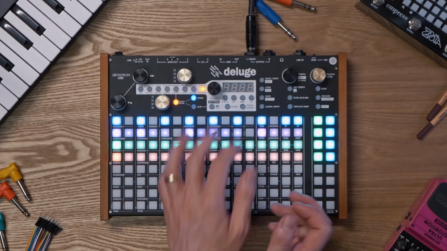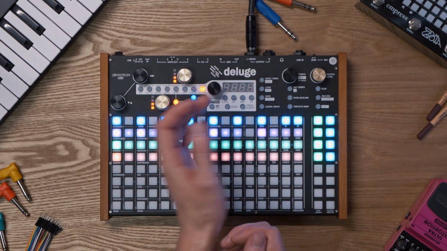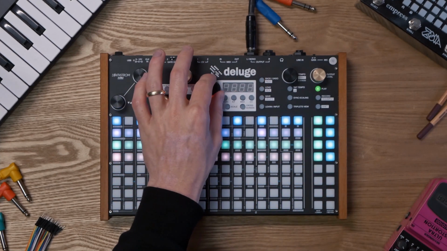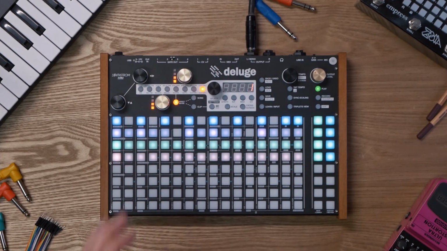Basically what I'm trying to get at is we could be playing away our first set. Everyone's jamming out, we're all having a really good time, but I want to cut to the next song in my set. So if I just press load and turn across and then press load, once this song finishes, the new one will start playing.